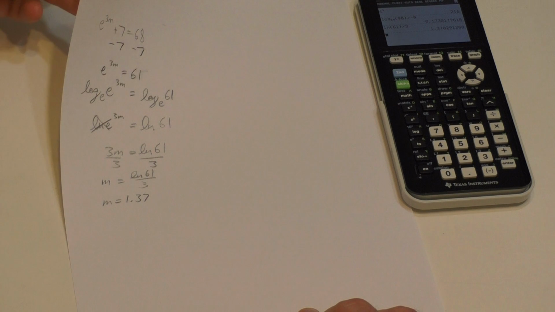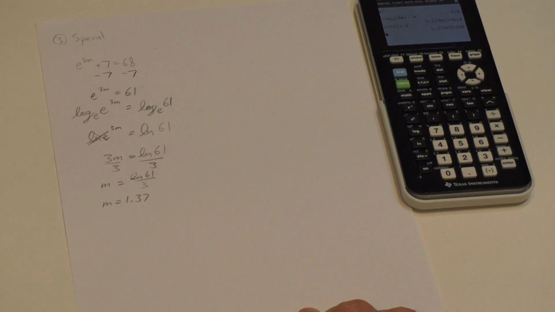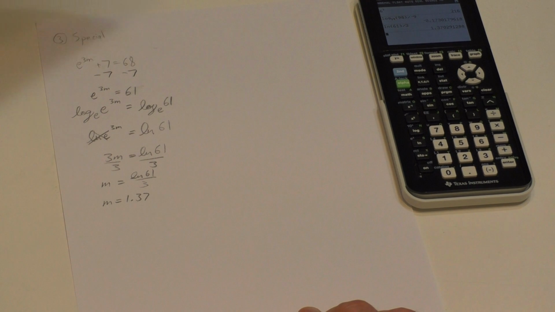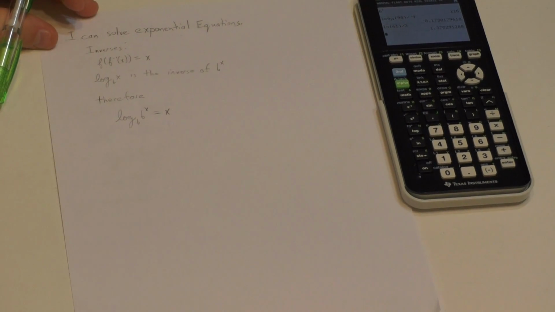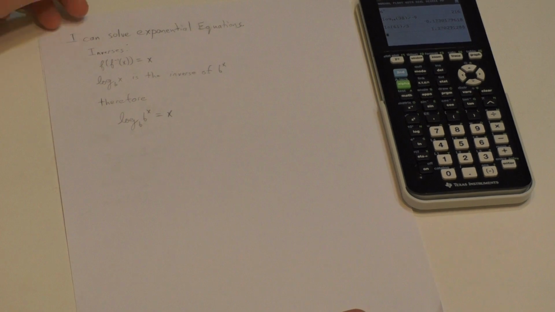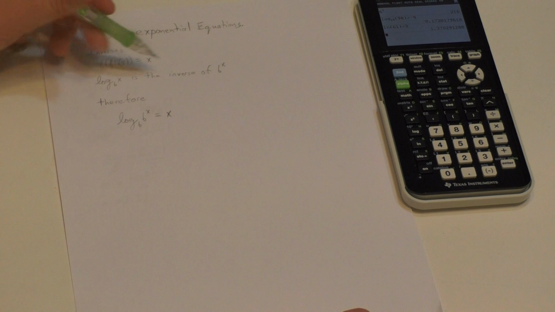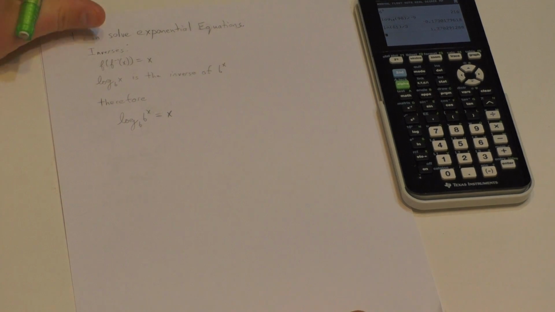Okay? So at this point, you guys have the tools to solve an exponential equation. And again, if you can't find an exponential of the same base on both sides or make it the same base on both sides, you can use this inverse property right here between logs and exponentials to solve it.